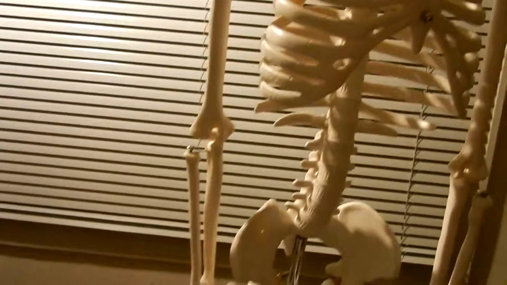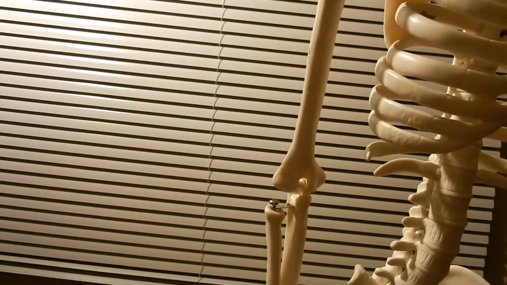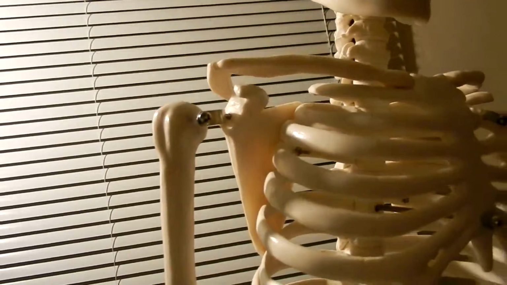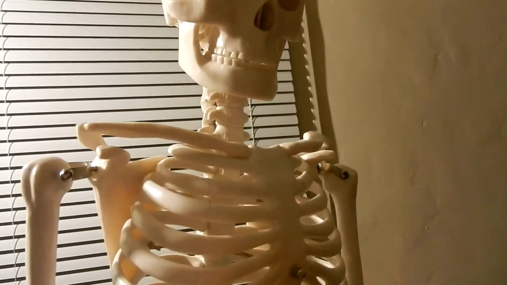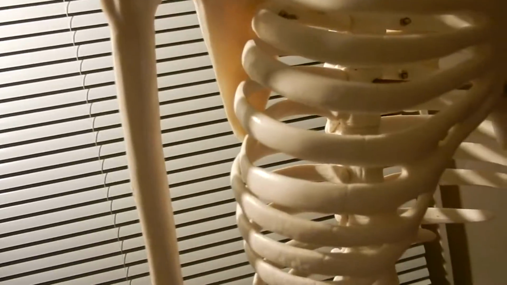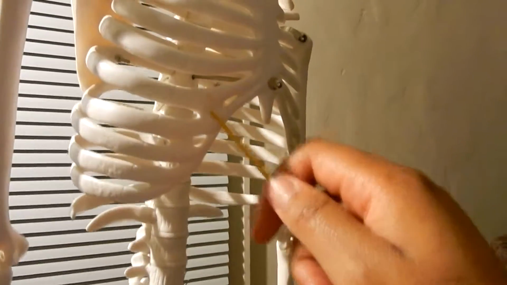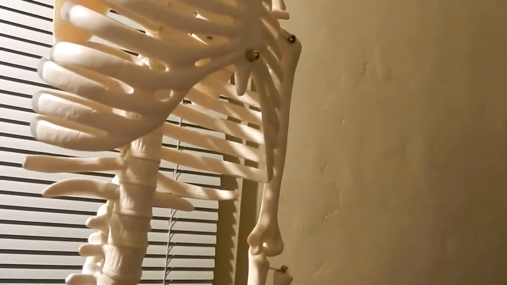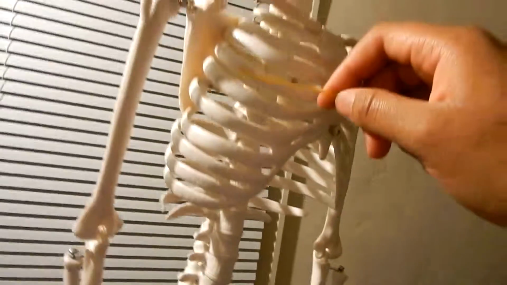Lastly, we're going to talk about the ribs. And the cool thing about the ribs is you have some true ribs and you have some ribs that aren't true, also known as false ribs, and some floating ribs. So the true ribs are located here. So it's 1, 2, 3, 4, 5, 6 ribs. And then you have the 7th rib, which is right here, which is fused with that rib right there, which starts the false ribs. They're false ribs because they're not connected to the sternum. They are connected, however, to the vertebrae, just like the true ribs are.